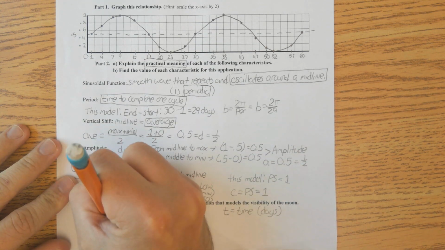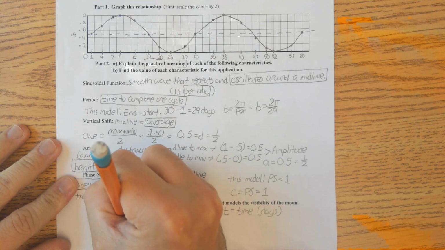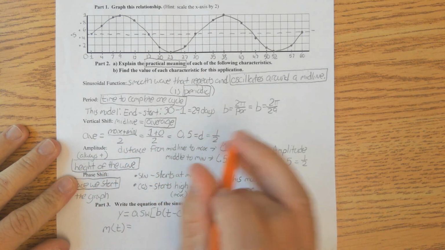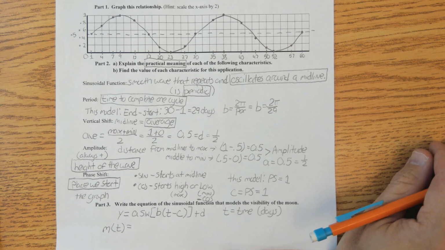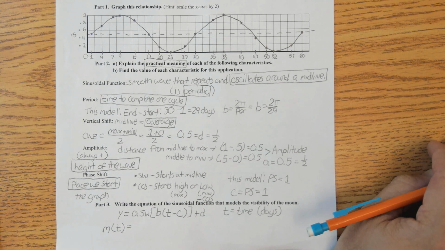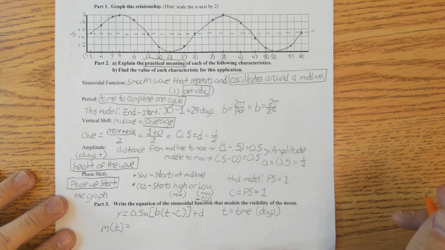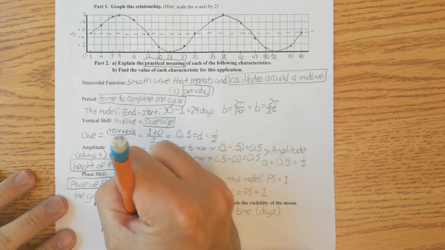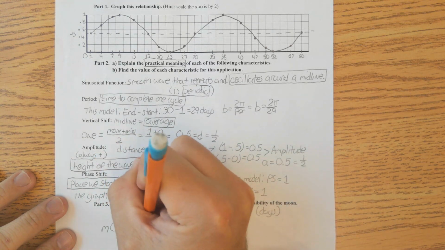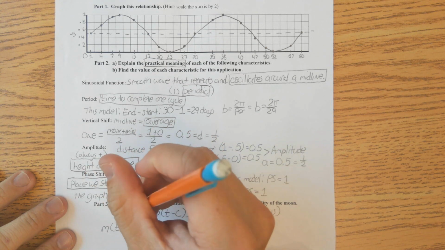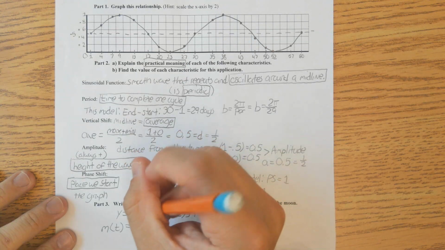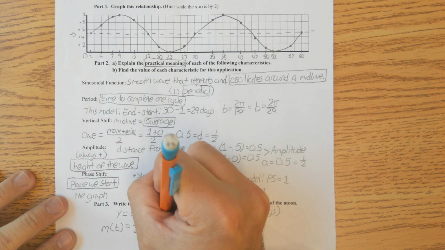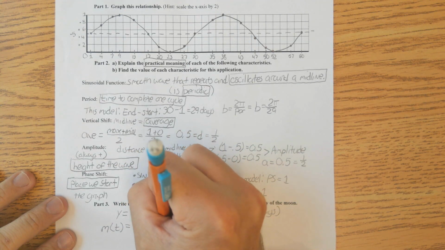So we set it like this: the moon, parentheses t, instead of y equals, because whatever number of days I plug in for t, it'll tell me exactly what portion of the moon is showing. So we say m of t equals 1/2 sine bracket 2 pi over 29, because that's what we found for b.